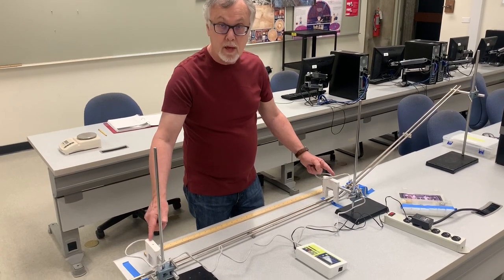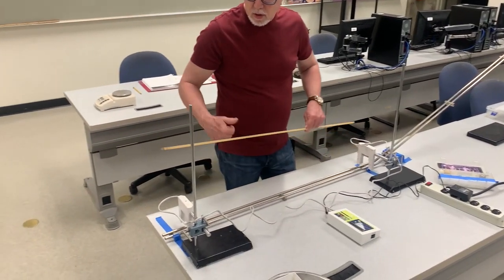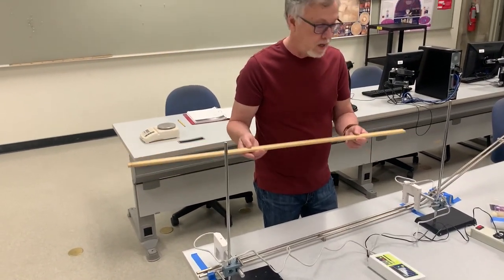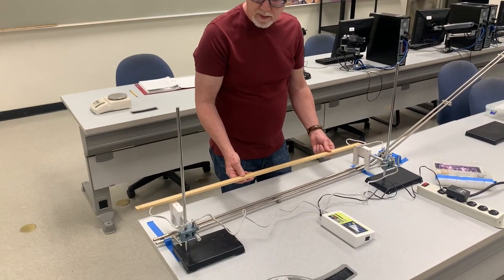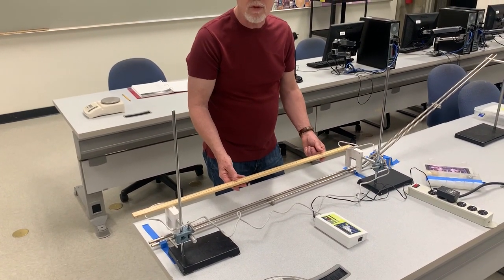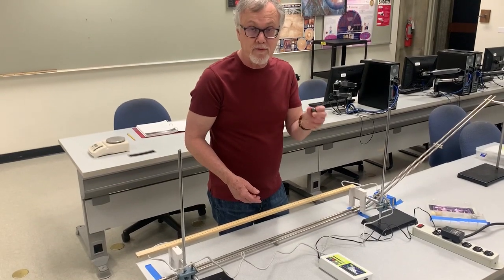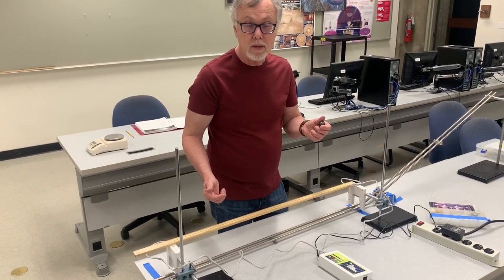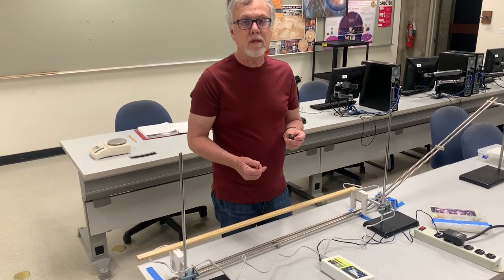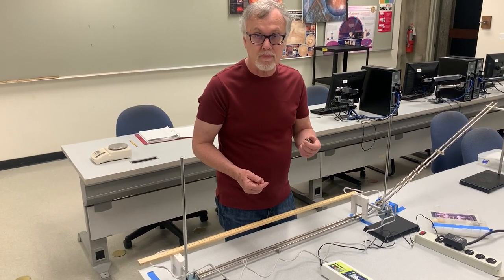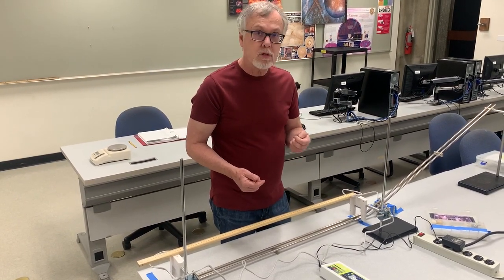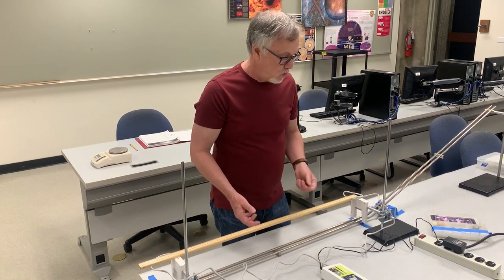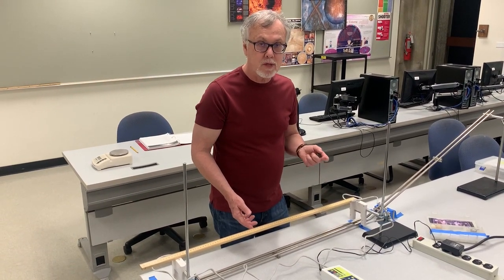We'll also take a ruler, and using the meter side, we measure from the middle of one gate to the middle of the second gate to get the total distance traveled for the time that we measure. Now, there's always a possibility of some error in measurement of time, and so in order to minimize that error, we actually take 3 measurements of the time.